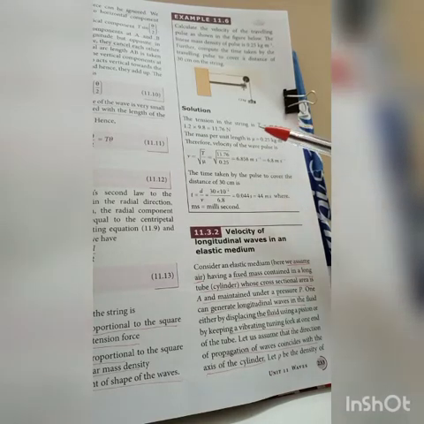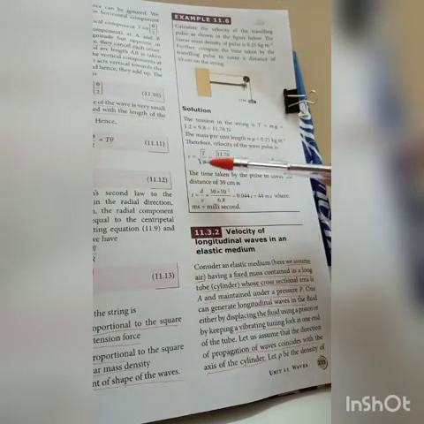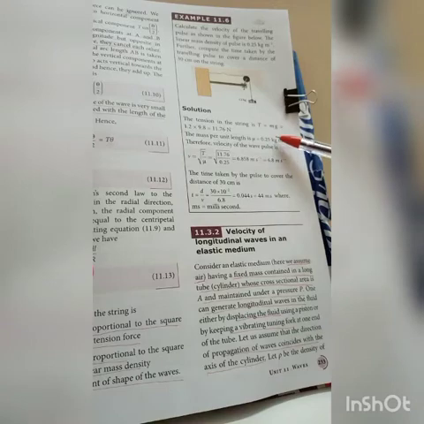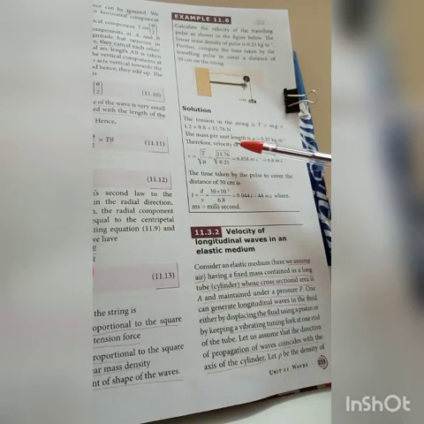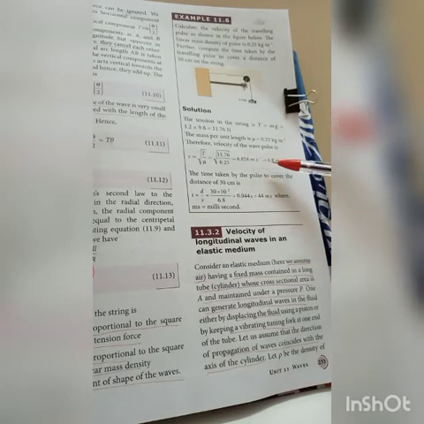Just now we have seen that the expression for velocity of a transverse wave through a string is given as v = √(T/μ). We have already calculated the value of T and we know the value of μ. Substituting these two values in this equation, we get v = √(11.76/0.25), which is equal to 6.858 meter per second, which is approximately 6.8 meter per second.